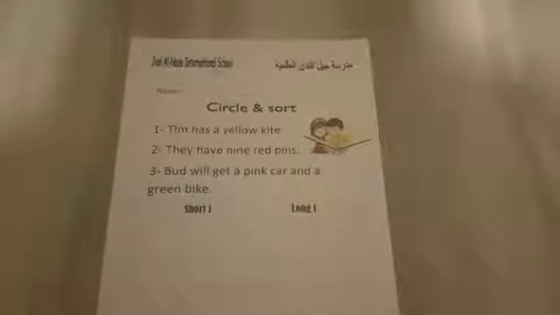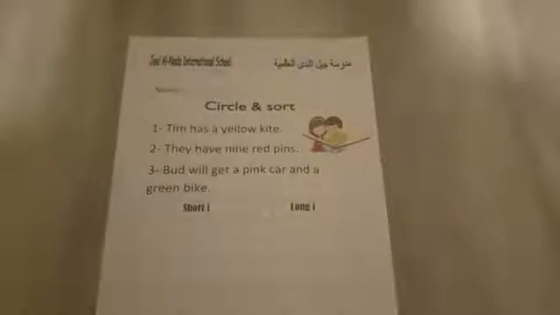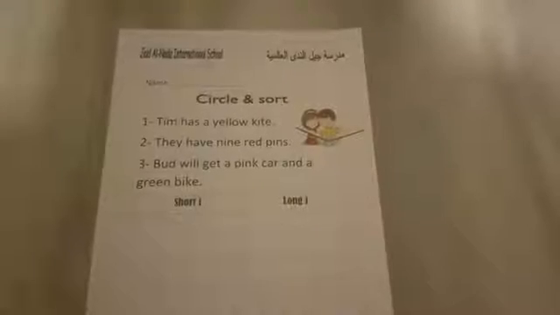So again, together, what's the short sound of vowel I? The short sound of vowel I is I. And what's the long sound of vowel I? The long sound of vowel I is its name, that is I. So when you hear the I sound in the middle of the word, that means this is the long sound of the vowel I. Okay? Now again, let's see and do together this worksheet.